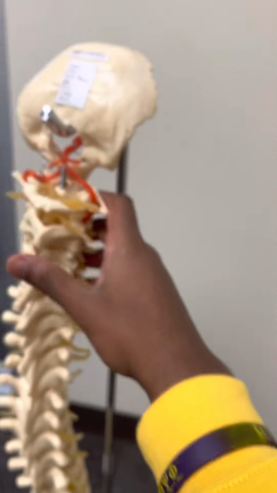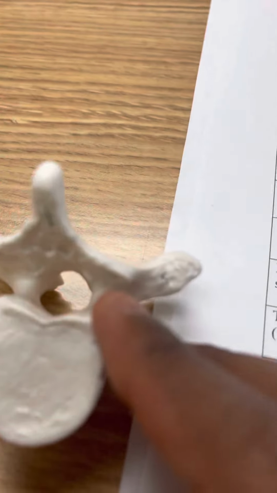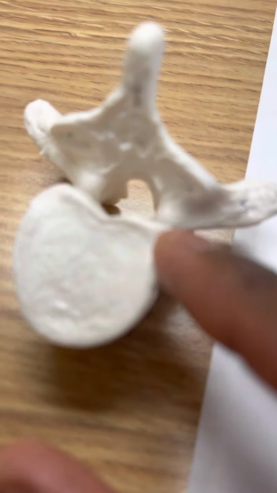And now we are going to move on to the vertebral column, which is these two right here. So first, you got the body. You got the body of the vertebral column, which is all this right here. This is the vertebral column. And then we have the pedicle right here.